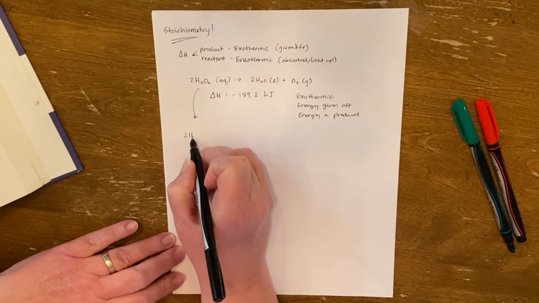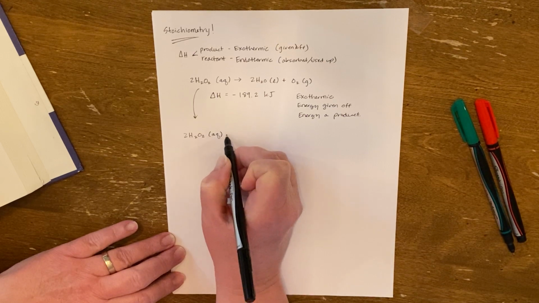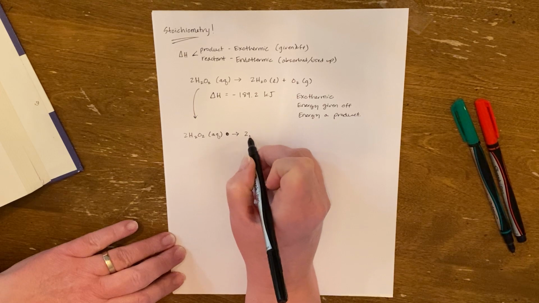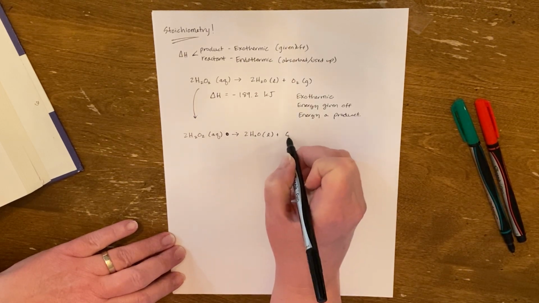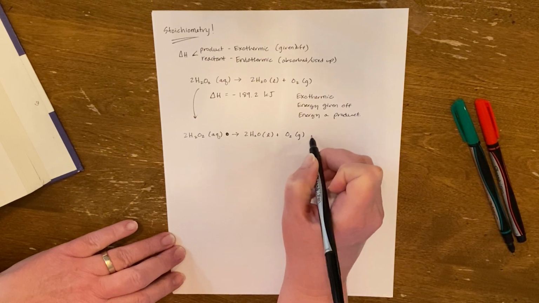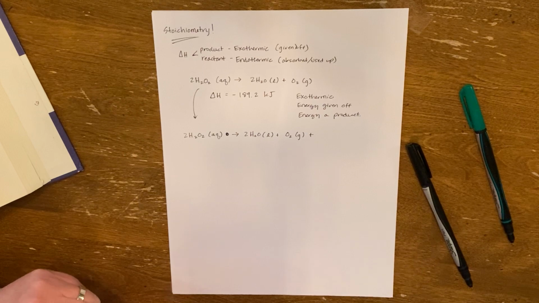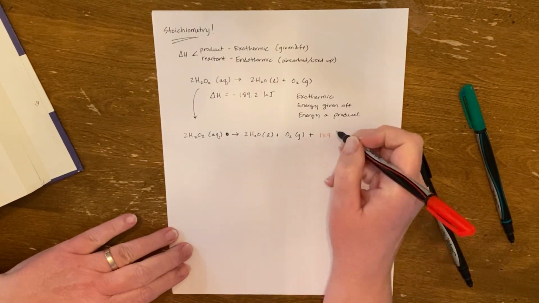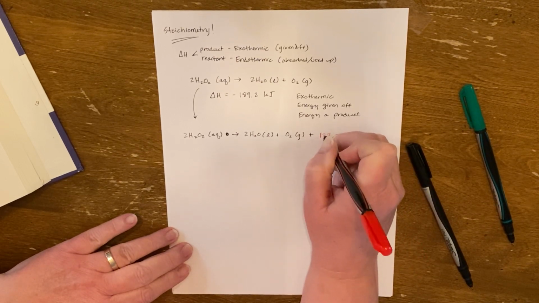Let's rewrite it as 2 H2O2 aqueous yields 2 waters plus oxygen gas plus, and here we can write in, 189.2 kilojoules of energy.